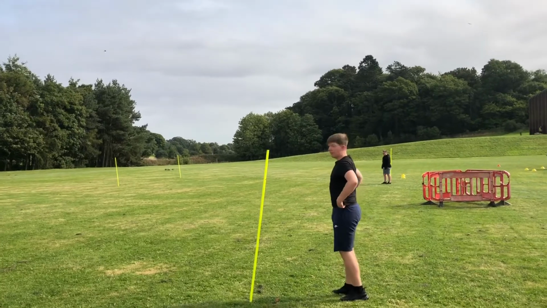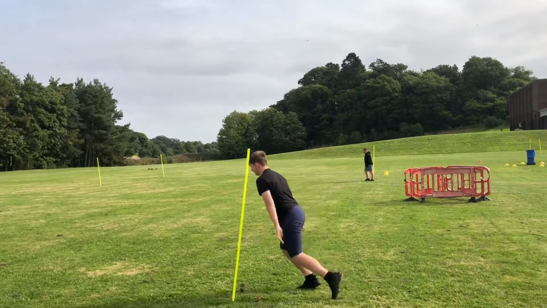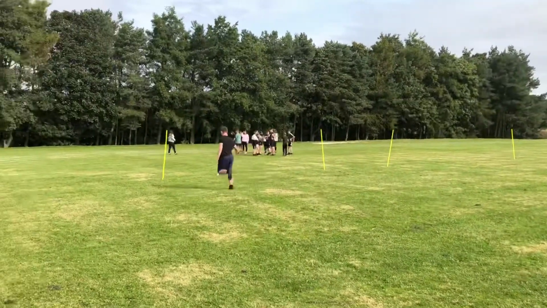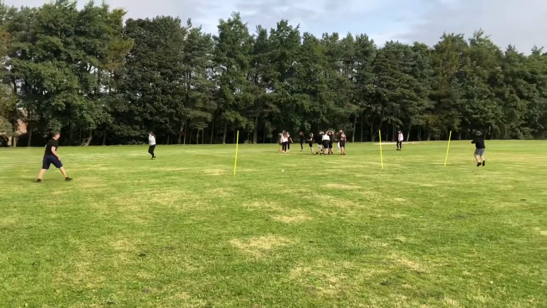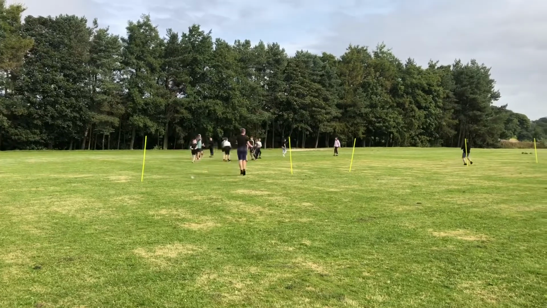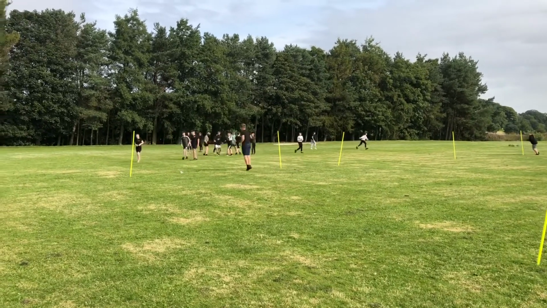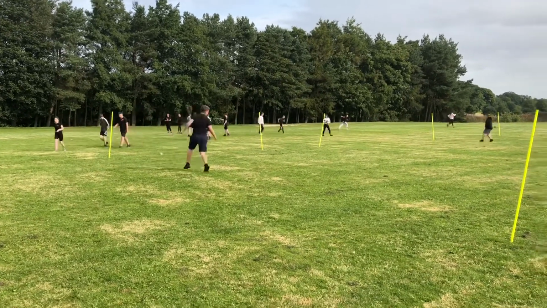Take your marks, get set, go! This one here is the T-run, so we run out to the middle, side step to the very left, outside to the very right of the T, back to the middle and then backwards running. We always face forwards during this one.